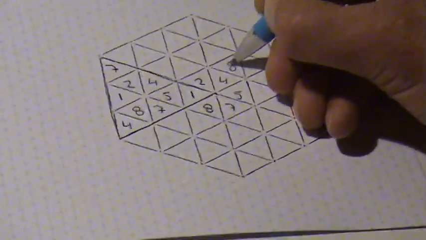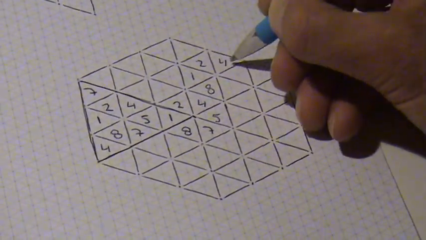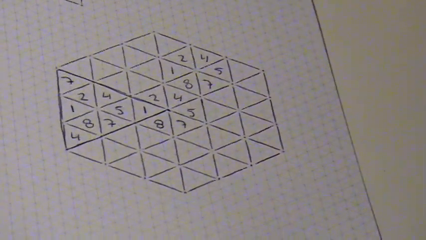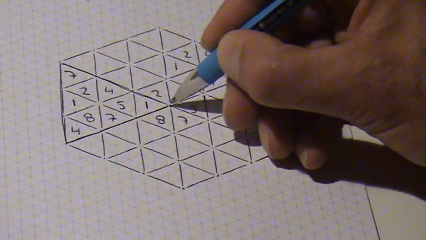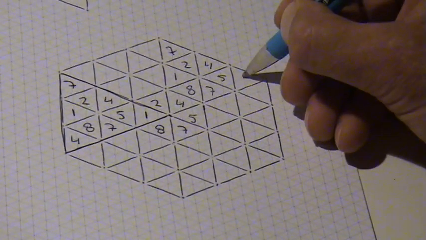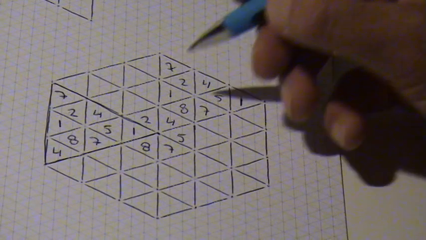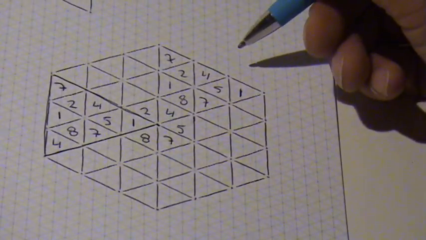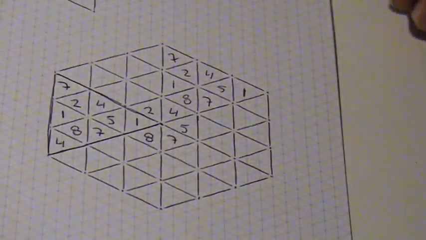This is the 8 and this is the 4, and the rest is easy. 1, 2, 4, 5, 7, 8. So the 4 has the 4 in the middle, and the 7 will be there, and the 1 will be there. So for the 4 is the same. 27 plus 12 is 39.